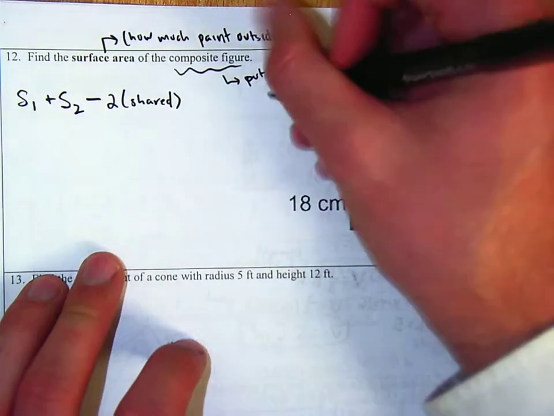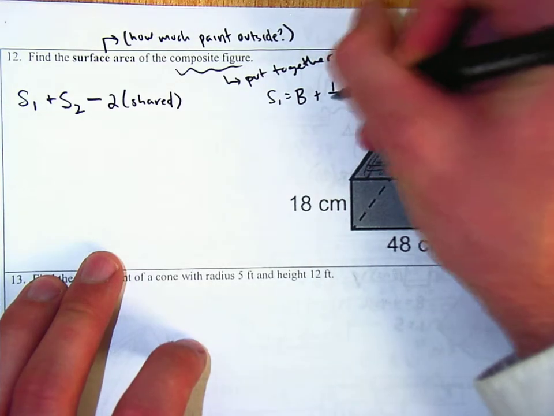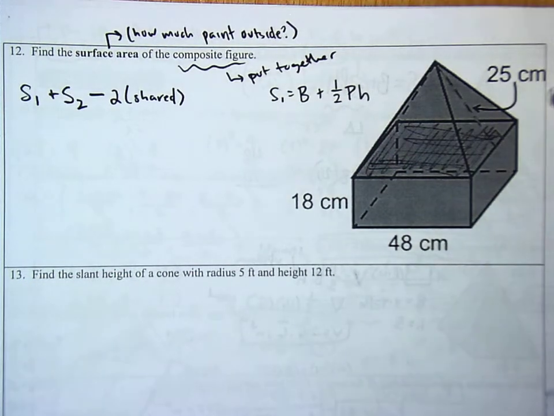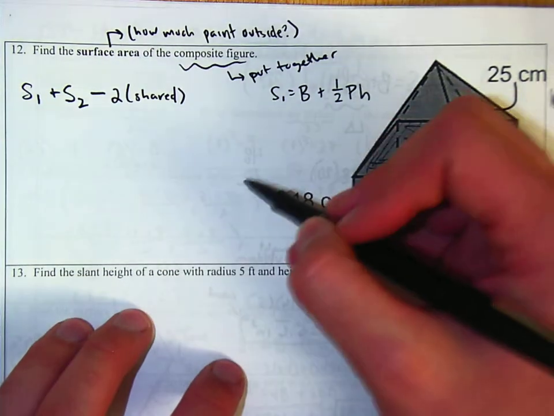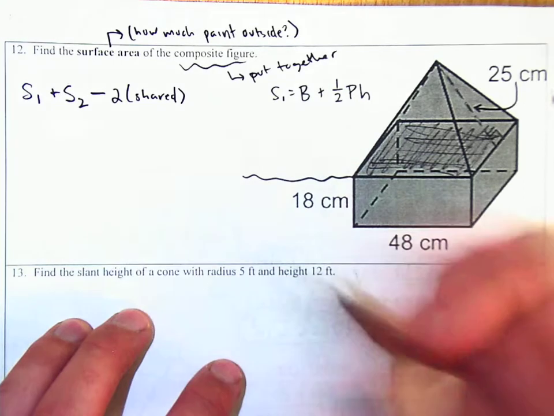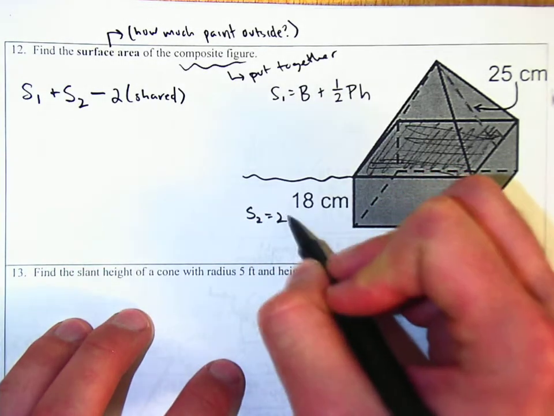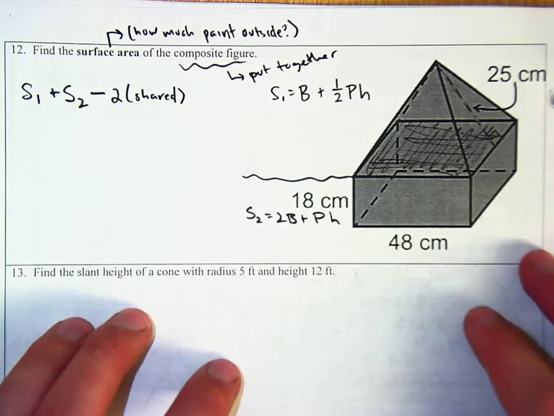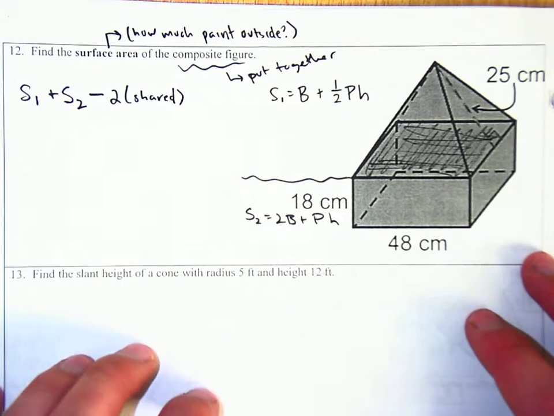So S1 over here, it's this pyramid. It would be big B plus 1/2 P times L. Those are things you would pick up off of your formula sheet. And then the prism down here, the surface area S2, would be 2B plus P times H. All right, so we've got our S1 and our S2.